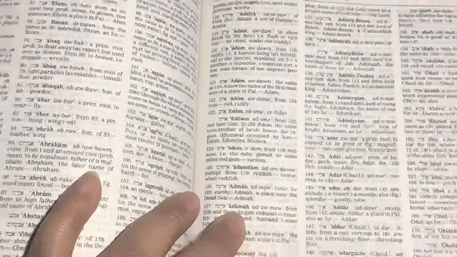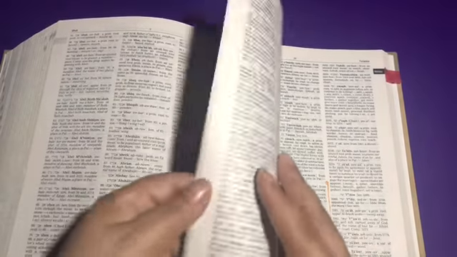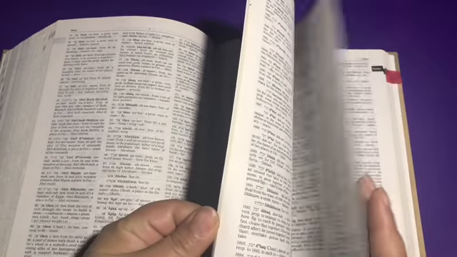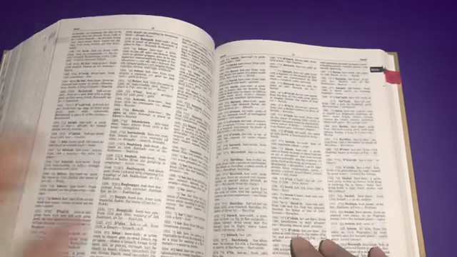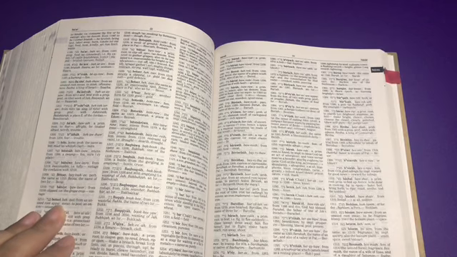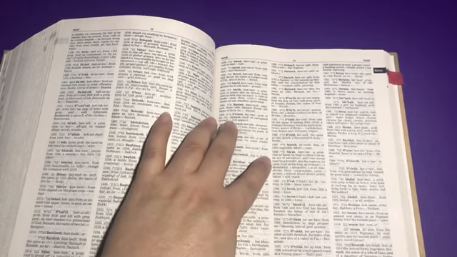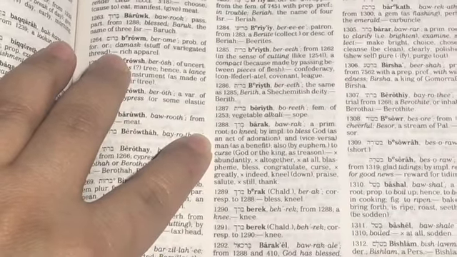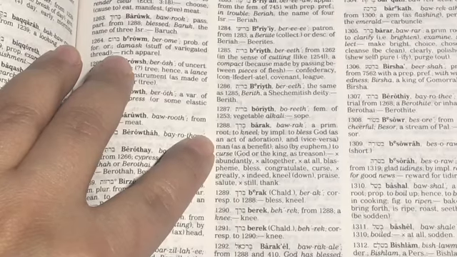So you want to keep flipping until you get to 1288. So right here. And you see the name, it says Barak.